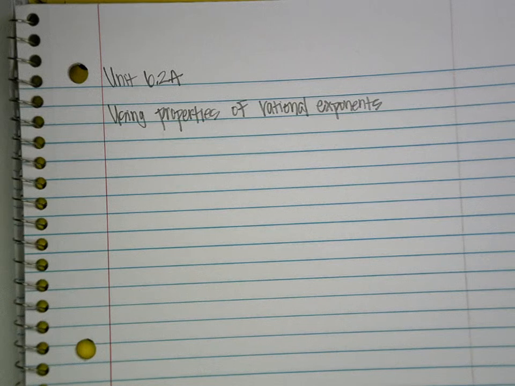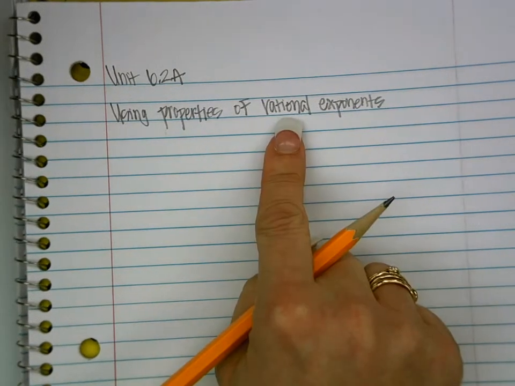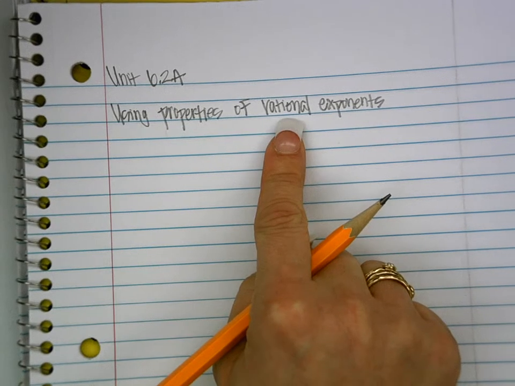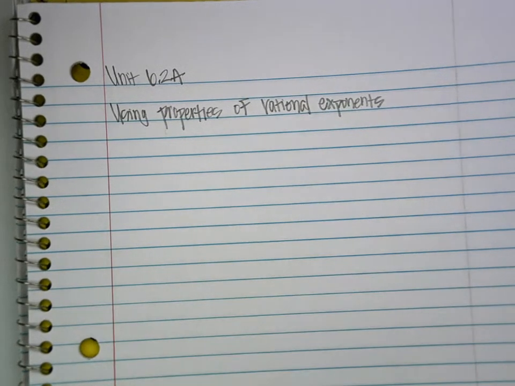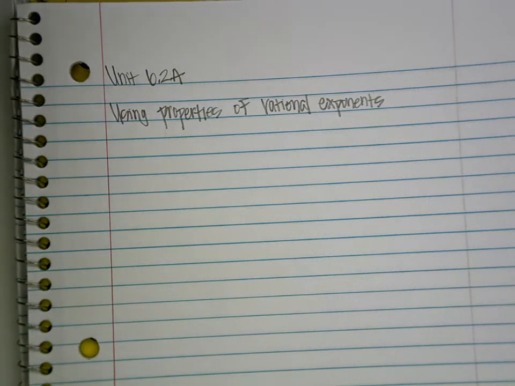Does anyone have any idea what that means in English? Are we adding exponents to this? We're not going to add exponents, no. So what does the word rational mean? Fraction. So we're going to be using the things that you learned in fraction exponents, basically.